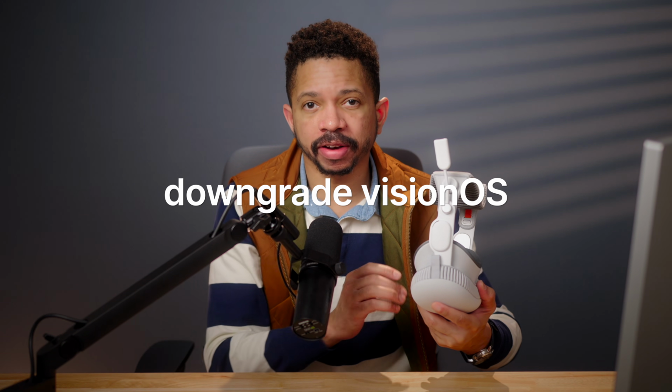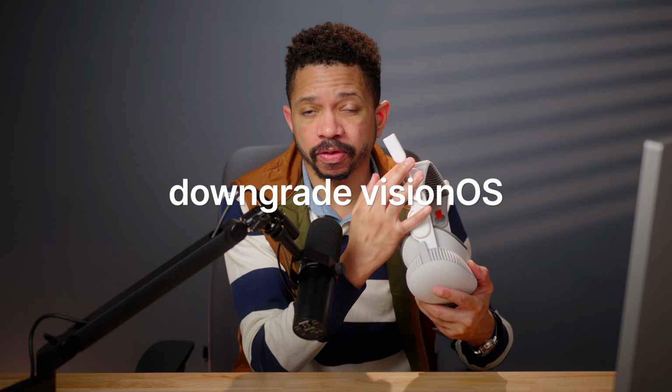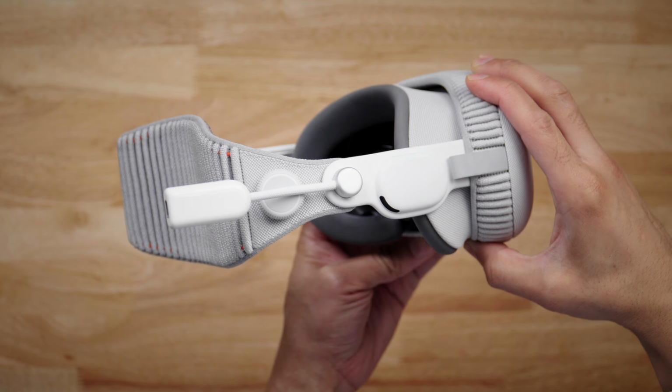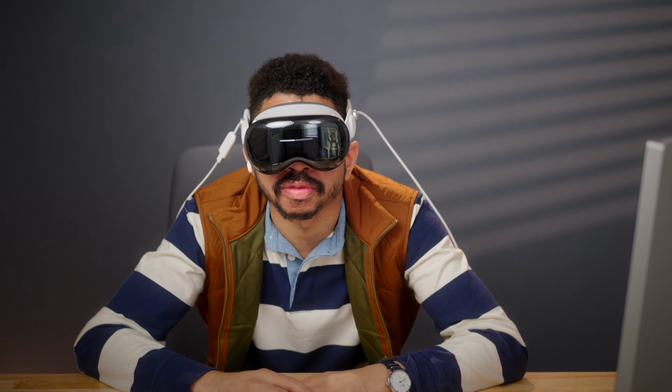In this video, first and foremost, we're going to talk about how to use the Apple Vision Pro developer strap, which you see right here, to downgrade visionOS on our Apple Vision Pro. So that's the first thing I want to accomplish with this video.